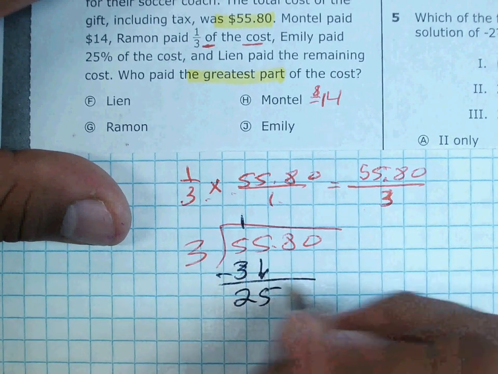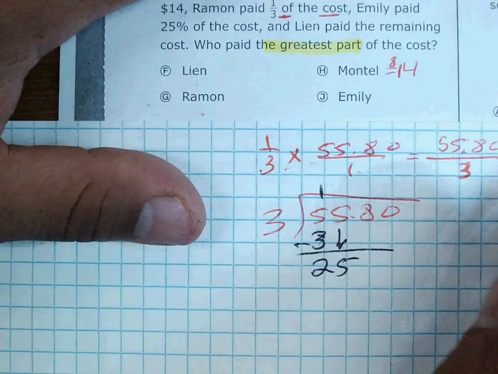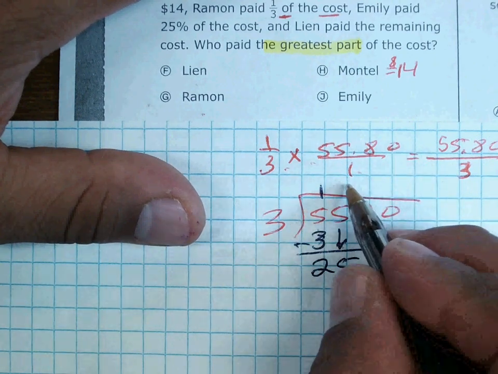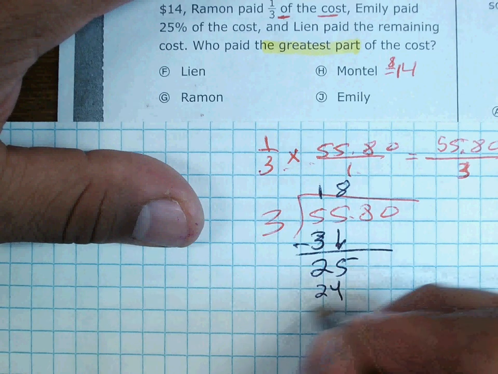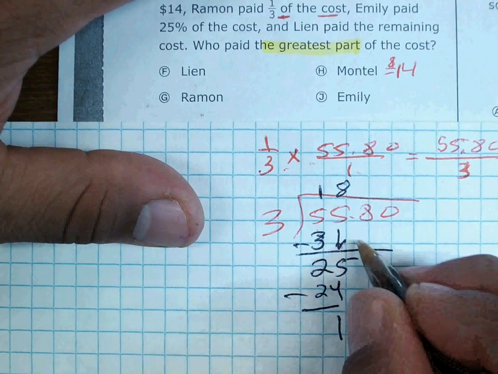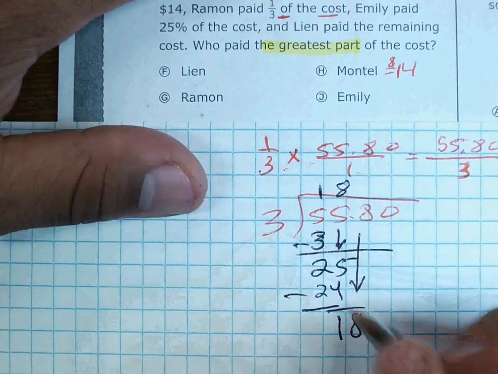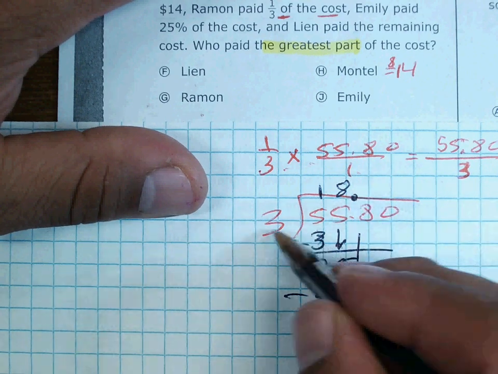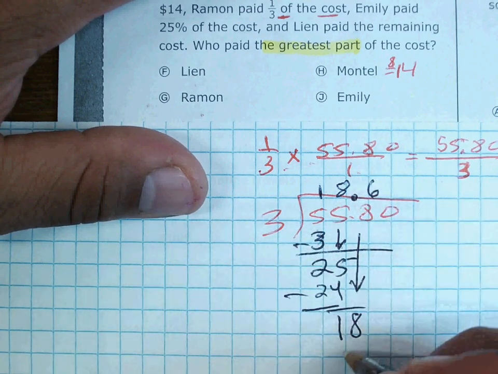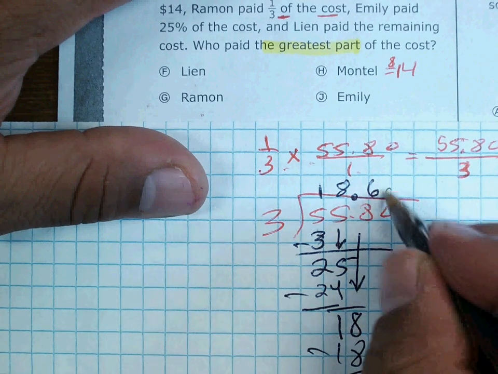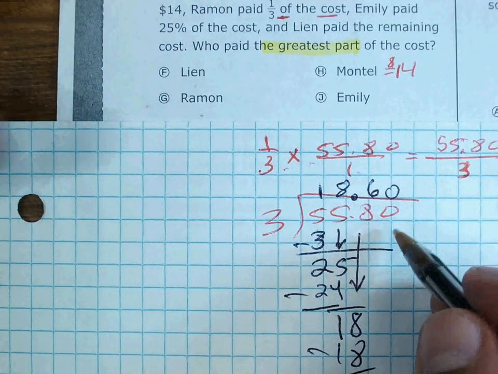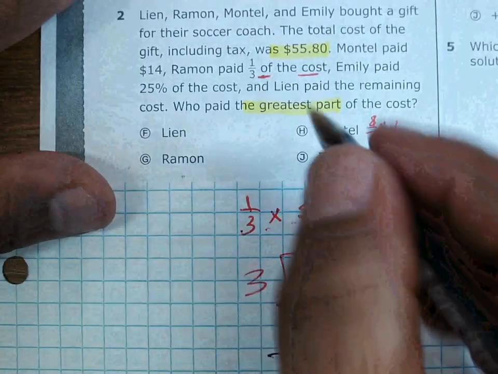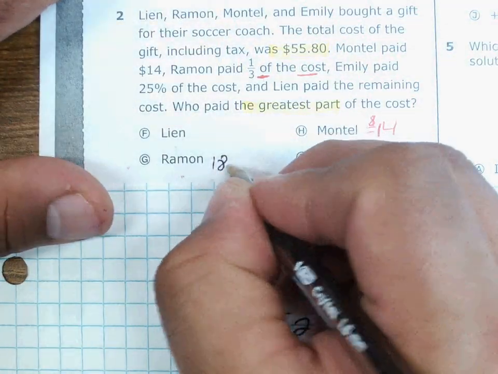Bring the 5 down. 3 goes into 25 8 times. So 3 times 8 is 24. 5 minus 4, bring the 8 down, and 3 goes into 18 6 times, which gives me 18, which is 0. So Ramon paid 18.60.